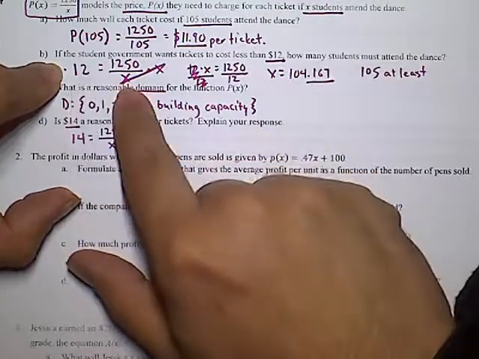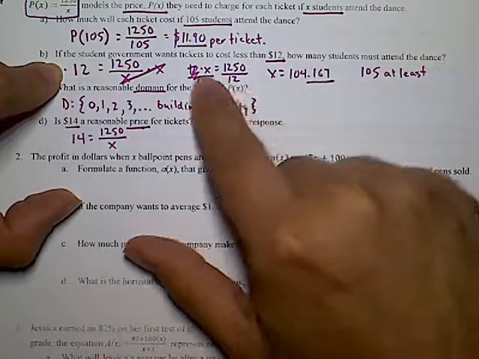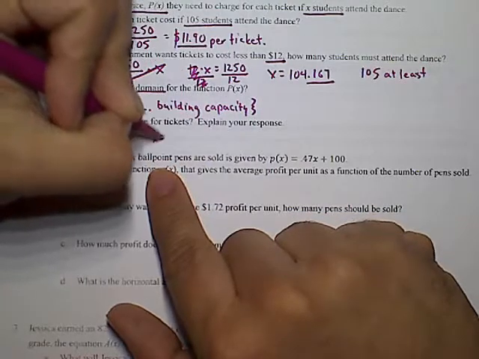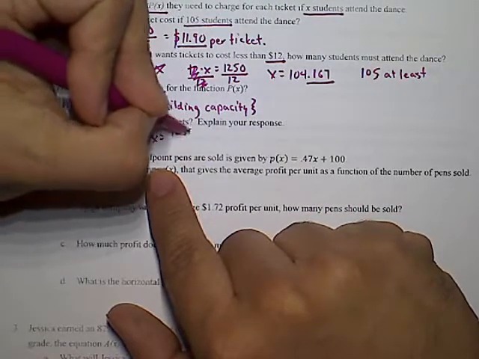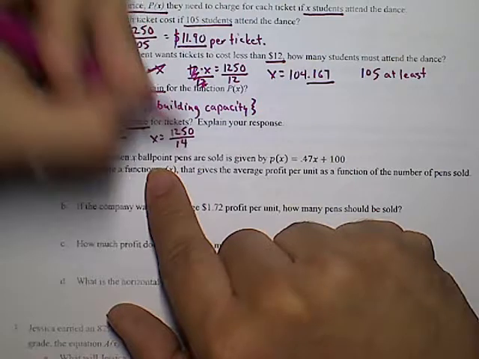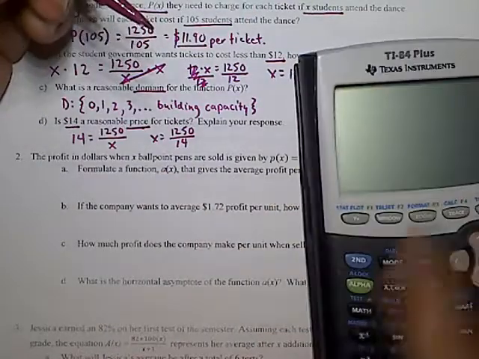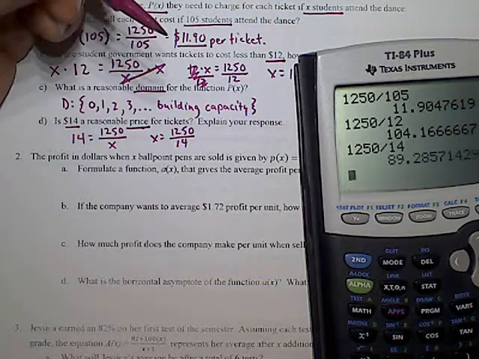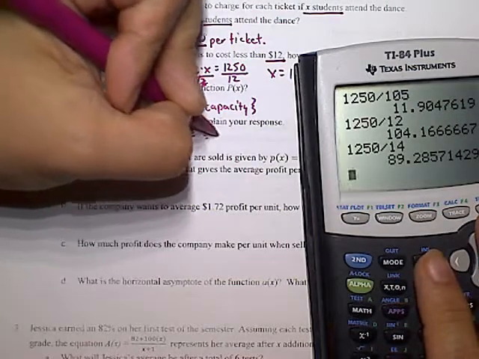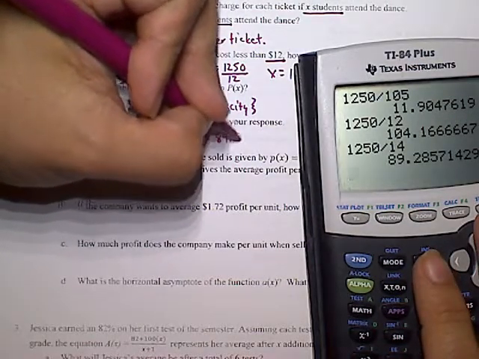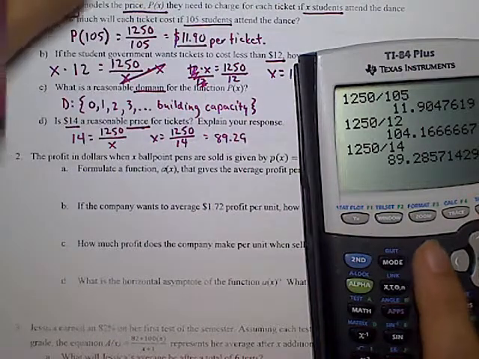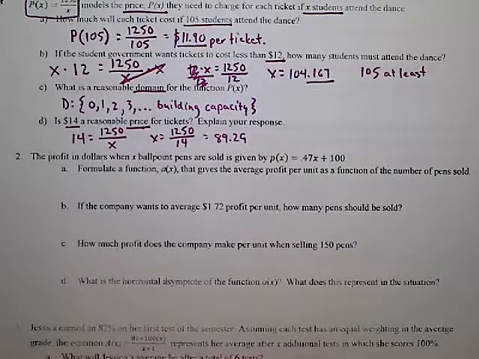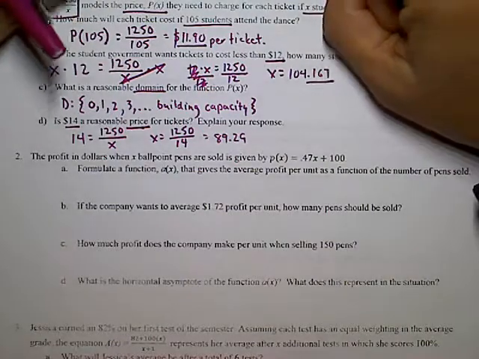You'll notice that the 12 and the X just switched places. So I'm going to do the same thing here. X equals 1250 over 14. We calculate what that is. And it gives us 89.29. 89.29 people have to show up to have a price of exactly $14. So the question is, is it a reasonable price? $14.